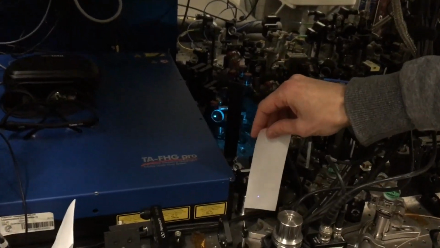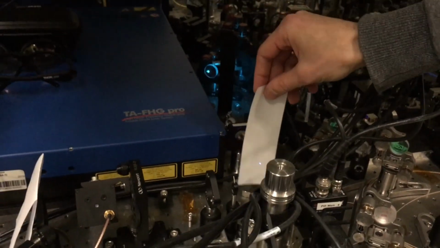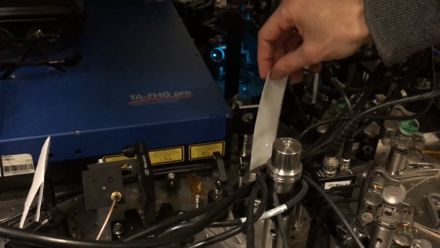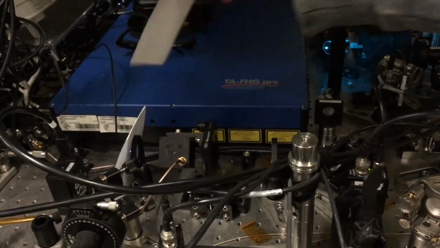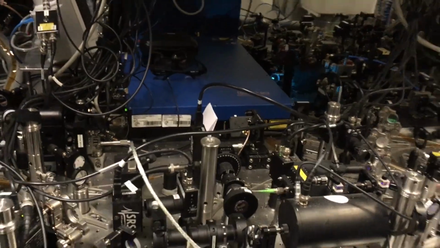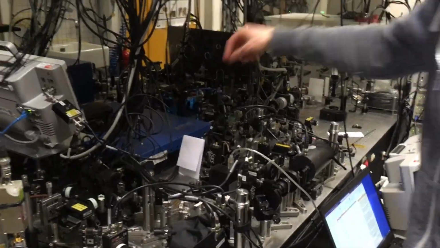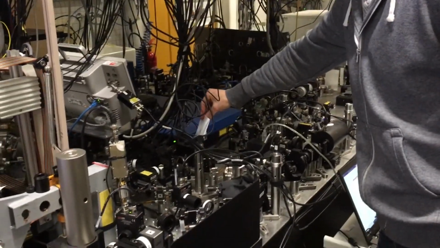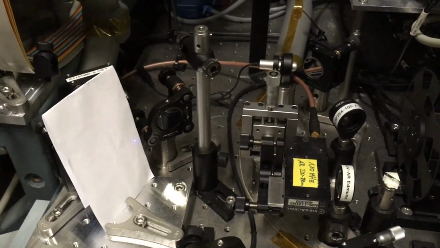And I can also put a piece of paper in the beam path, and you see that UV light is present in the beam. Right, and then the 243 nanometer laser beam is guided through various optical components, and one of them is very important for us. This is this optical chopper here.